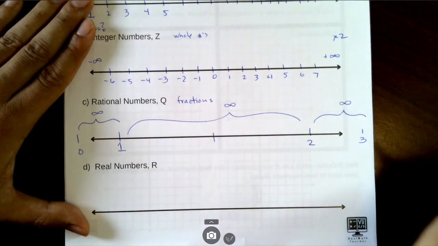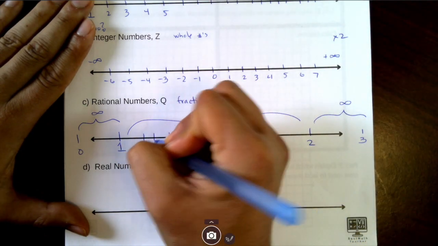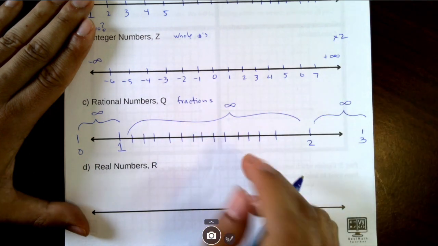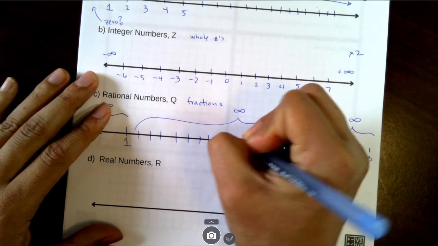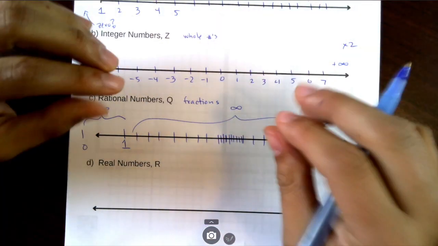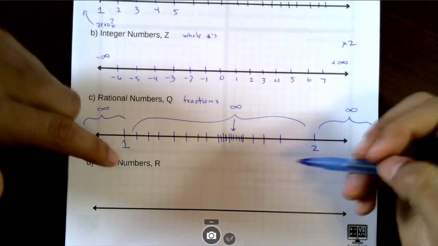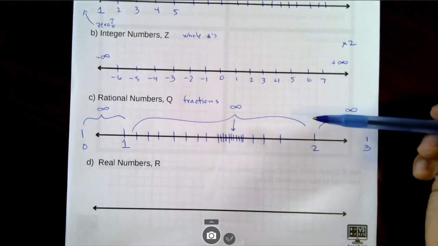Why? Because we can keep chopping this up forever, and we can keep cutting it and cutting it. Now I know I'm running out of space, but you can zoom in. If I get closer, we can start cutting it up and cutting it up, and you can keep cutting this up an infinite amount of times. It keeps getting smaller and smaller. So infinity lies between every single number for that matter. So infinity just got way bigger.